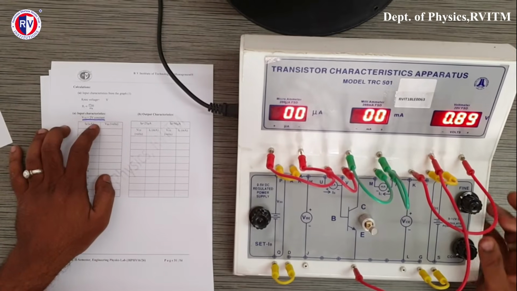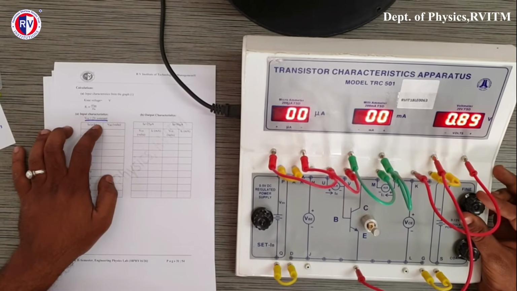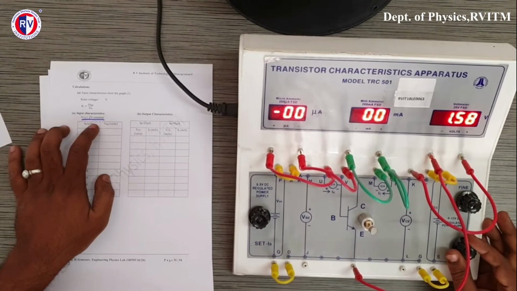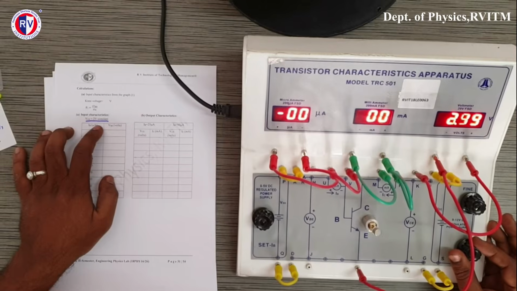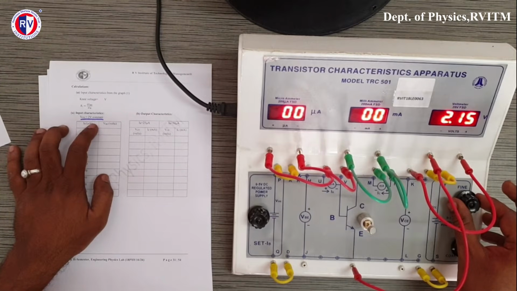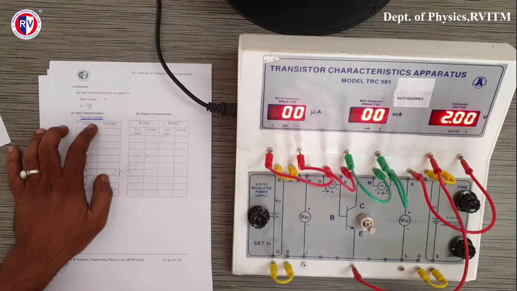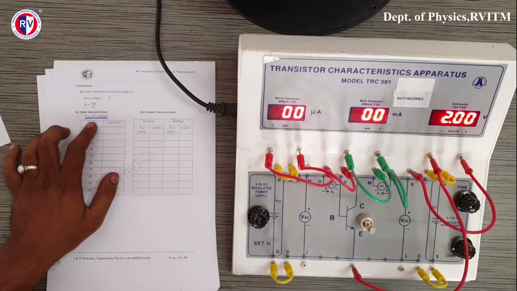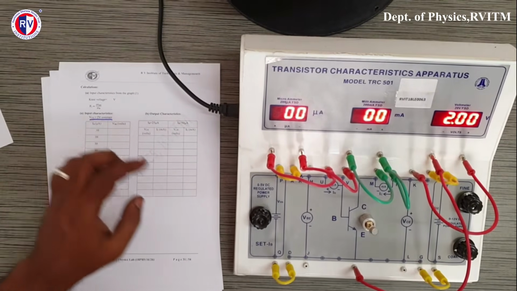You can use this fine and this coarse adjustment. This VCE should be constant throughout studying input characteristics.